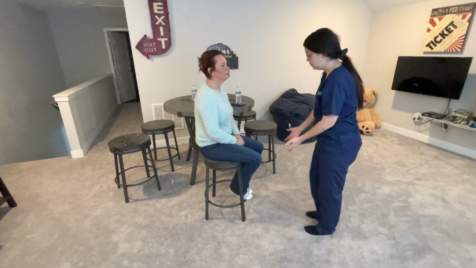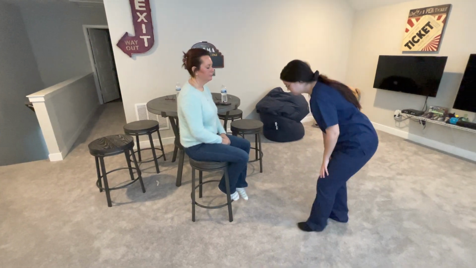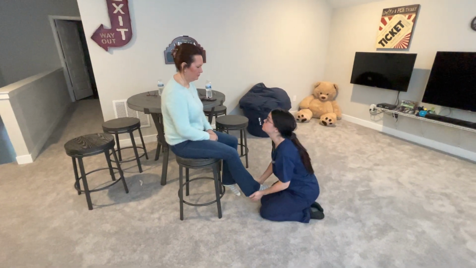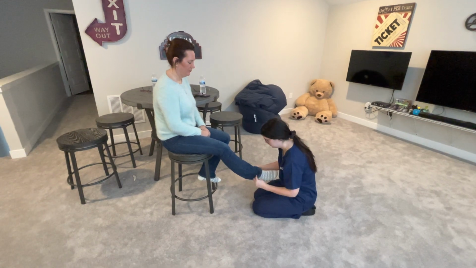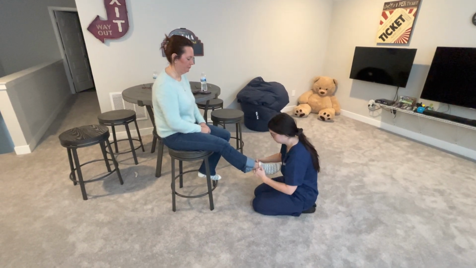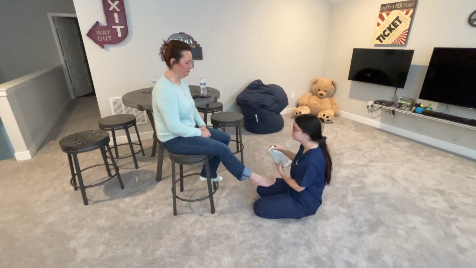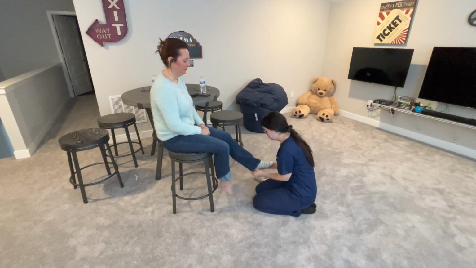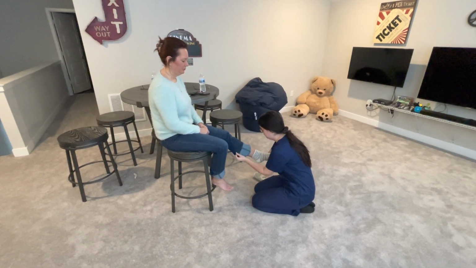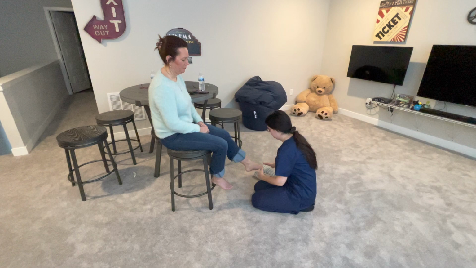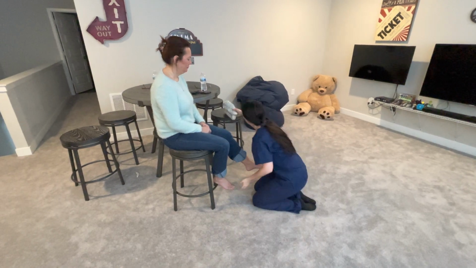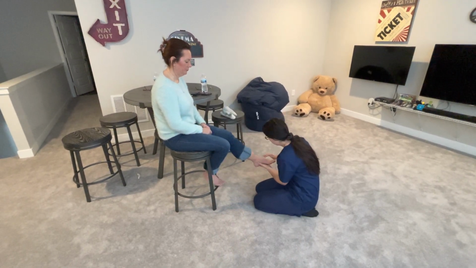So is it okay if I do your pedal next? Is it okay if I take off your socks? Yes. We can put them back on after. Next. So then I would check your pedal pulse.